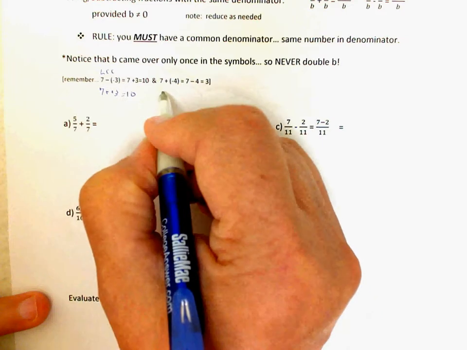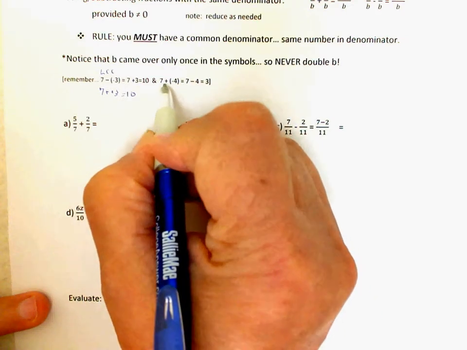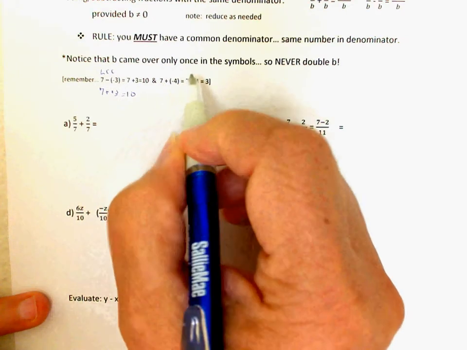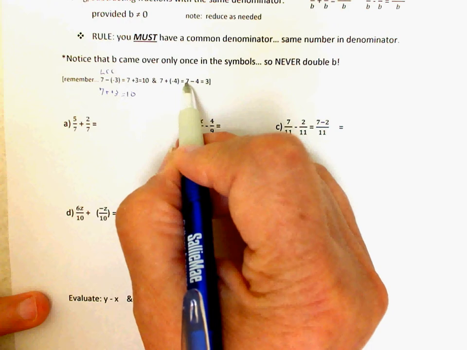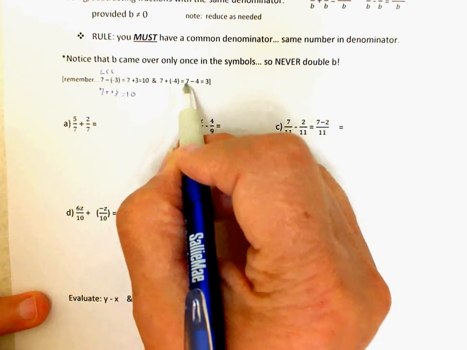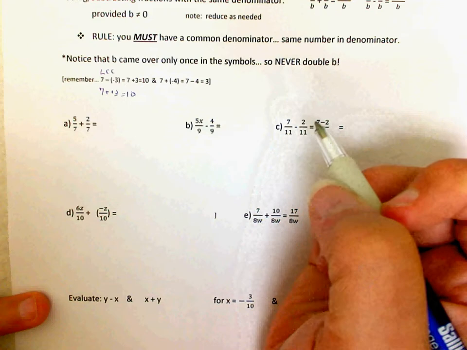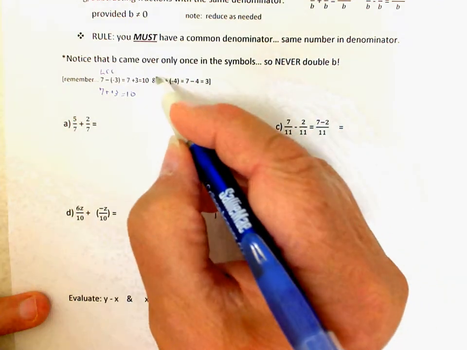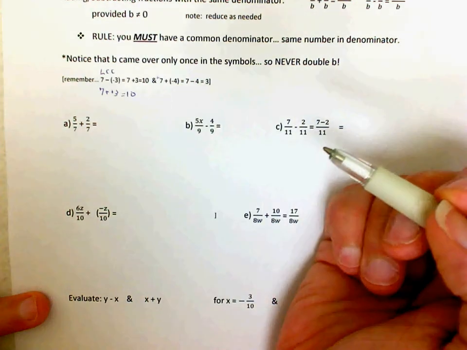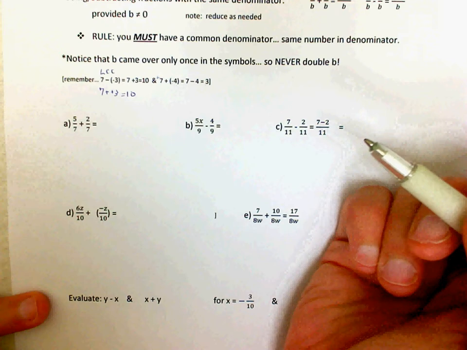Okay? If they're not the same, then you have to subtract these two numbers, or you could rewrite it this way as 7 minus 4, okay? Which gives us positive 3. So we had to subtract, and the sign of our bigger number is positive, so it becomes a positive 3.